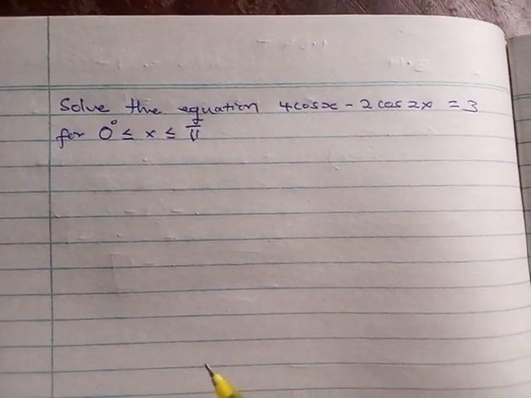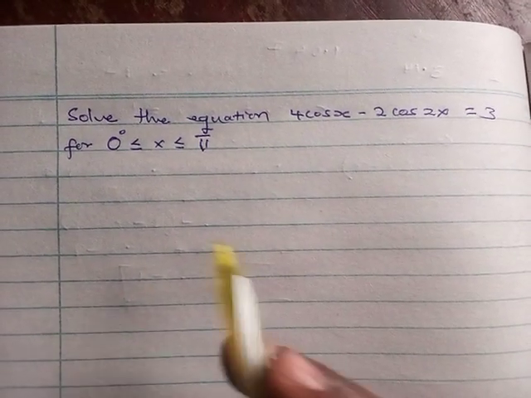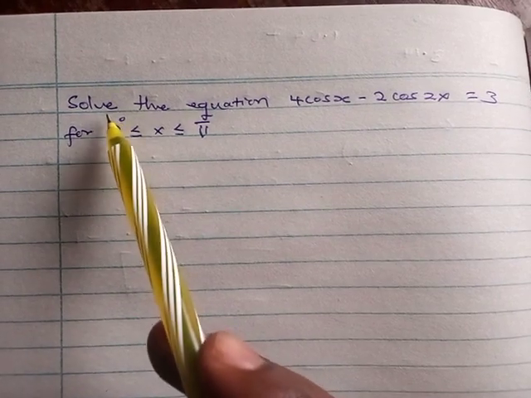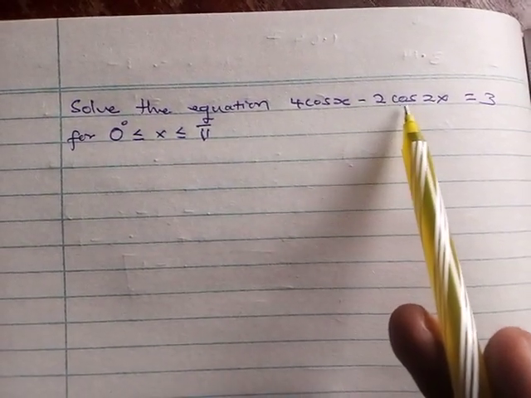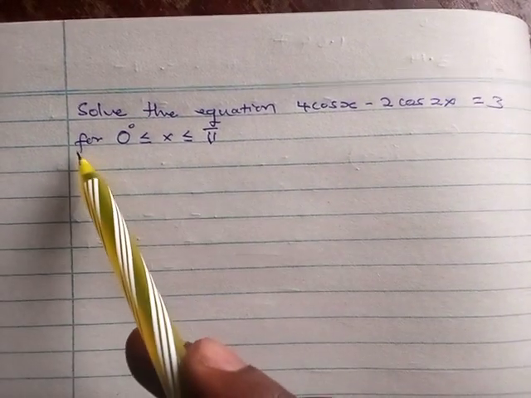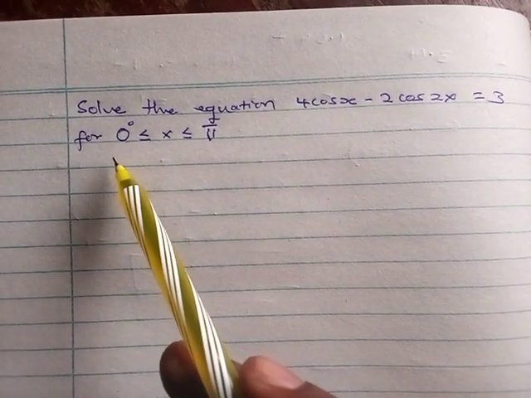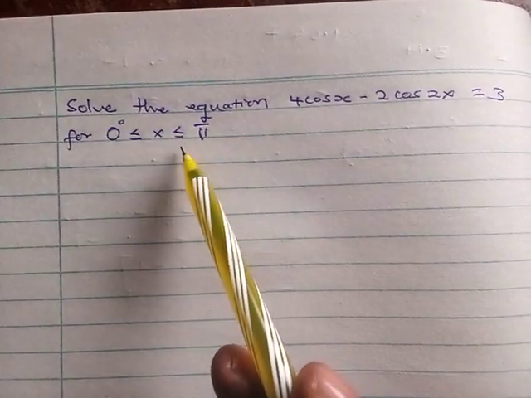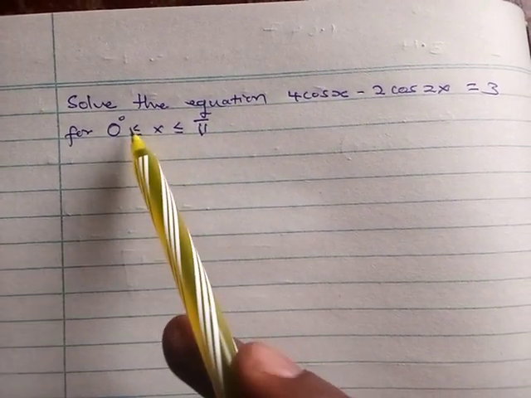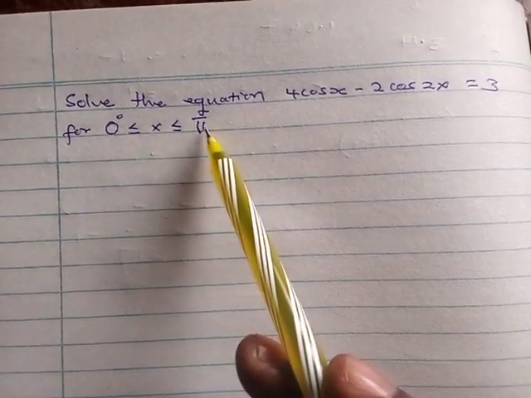So let us now do some trigonometry. So here is the question. Solve the equation 4 cos x minus 2 cos 2x is equal to 3 for the values of x ranging from 0 to pi. So it means the value of x we get should be from 0 degrees to pi.